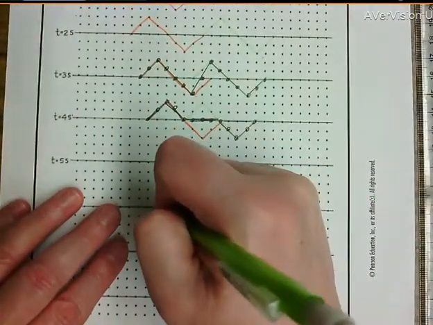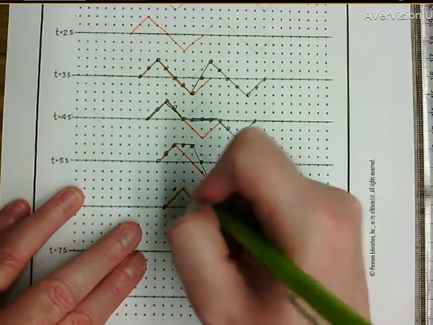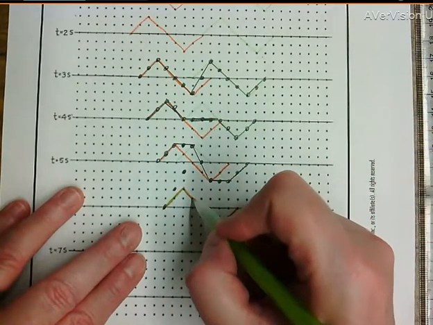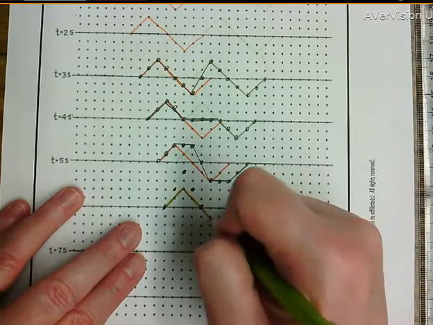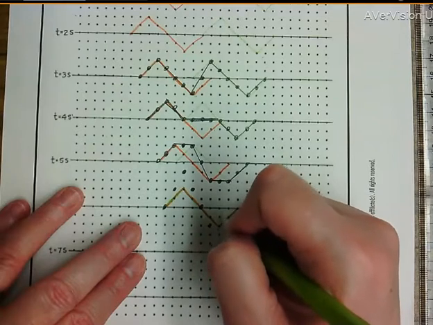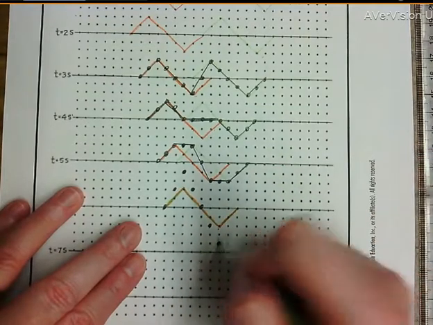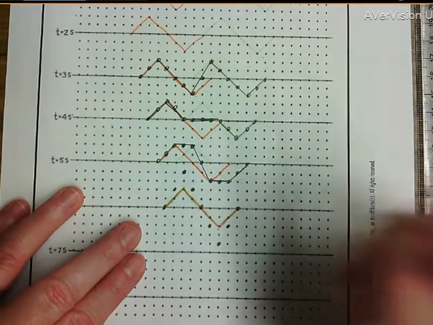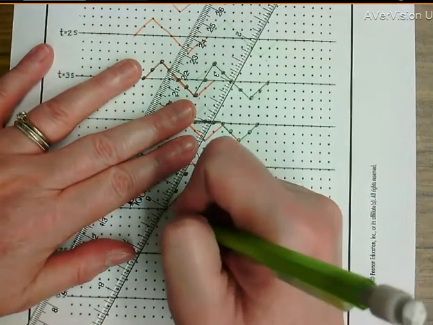So 0 and 0 is 0. 1 and 1 is 2. 2 and 2 is 4. So 1, 2, 3, 4. 1 and 1 is 2. 0 and 0 is 0. -1 and -1 is -2. -2 and -2 is -4. So 1, 2, 3, 4. Okay. And then -1 and -1 is -2. And then 0. So I have a lot of constructive interference here.